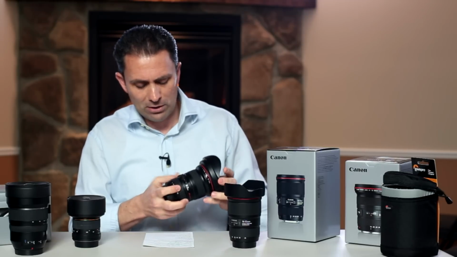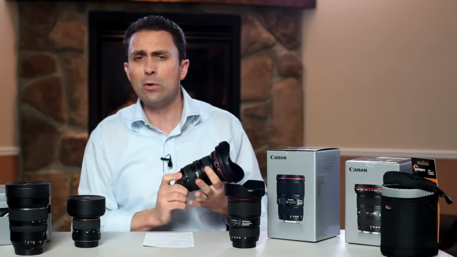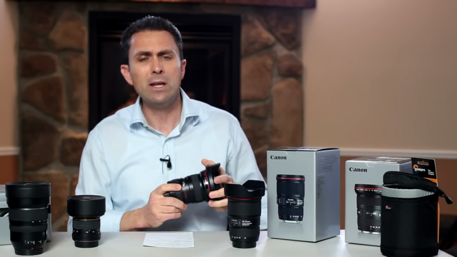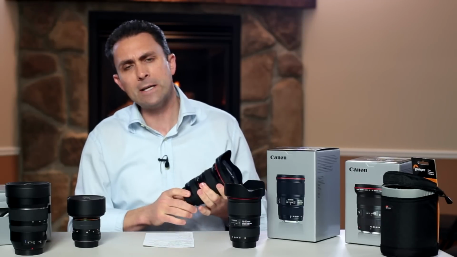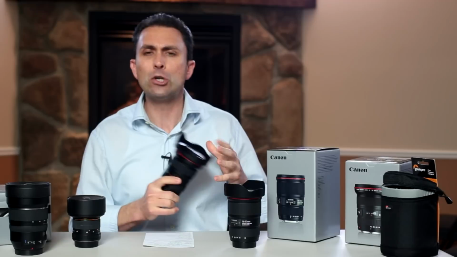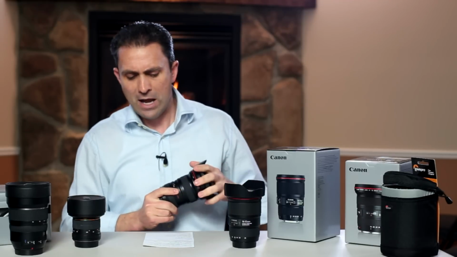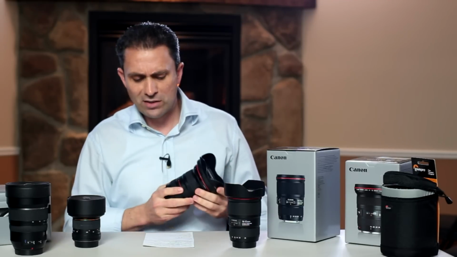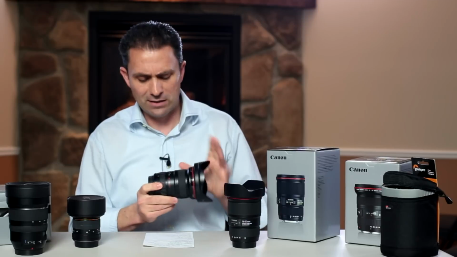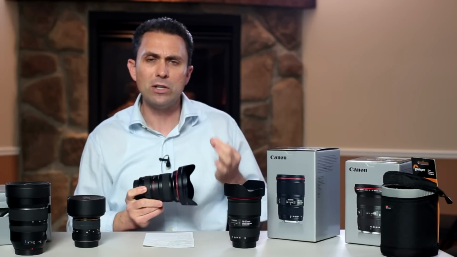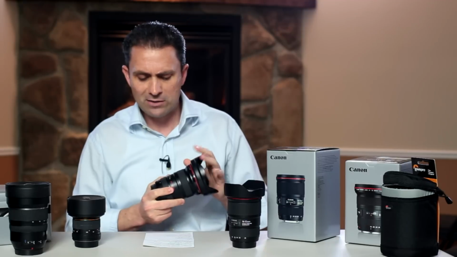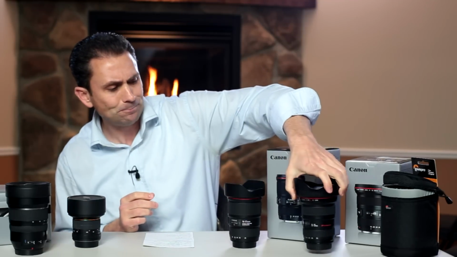But the overall build of this lens is well known at this point. It's been fairly durable. It's been used by a lot of professionals because it has L series build quality and fairly good optics, and we'll take a closer look at that as we go. One other statistic to remember on this lens is the maximum magnification. It's in the middle of the pack here at a 0.22 times maximum magnification ratio.